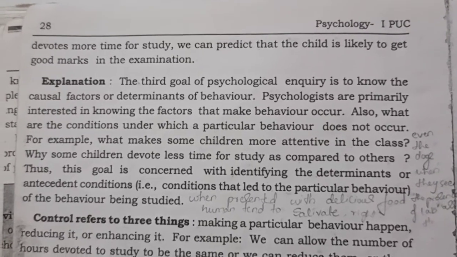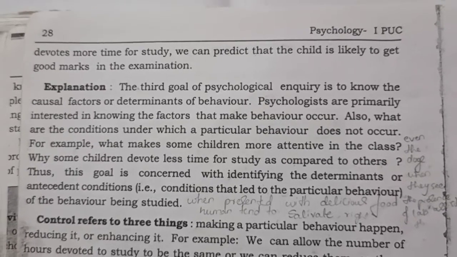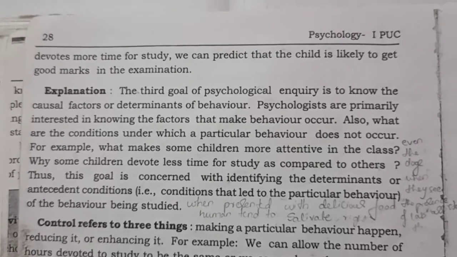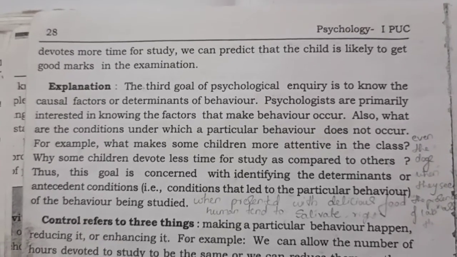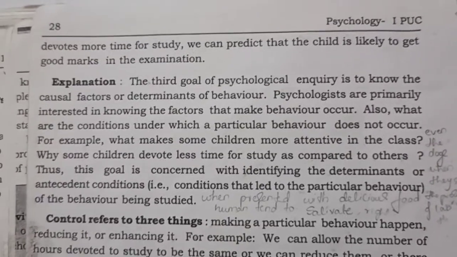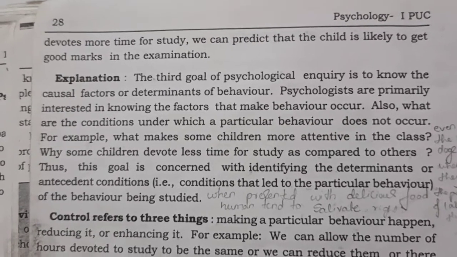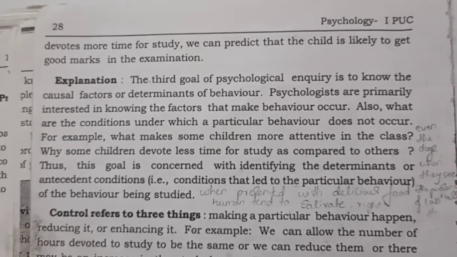For example, what makes some children more attentive in the class, why some children devote less time for study as compared to others. So, this goal is concerned with identifying the determinants or antecedent conditions, that is, conditions that led to a particular behavior being studied.